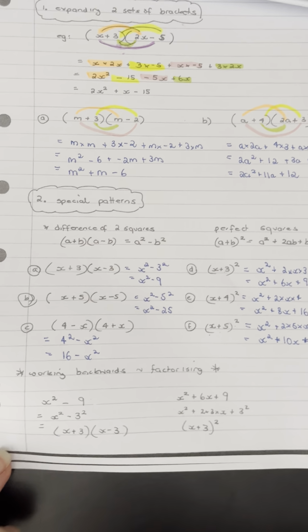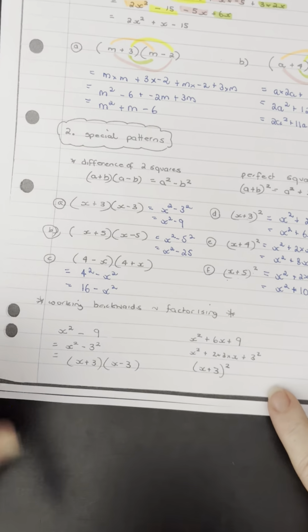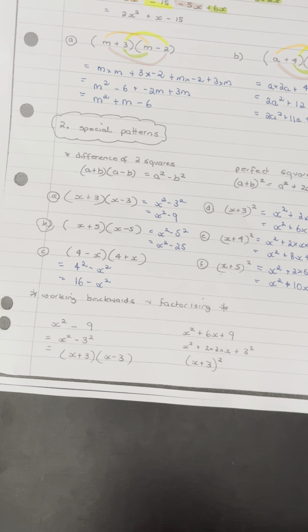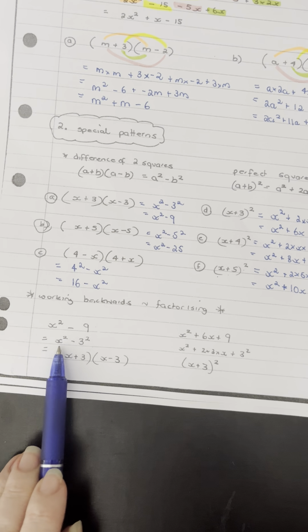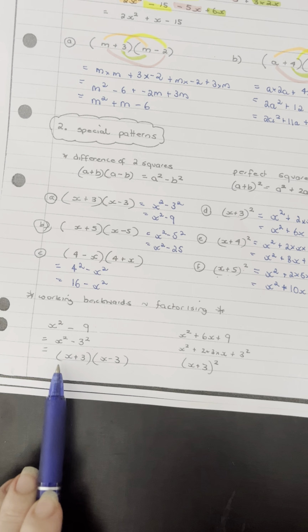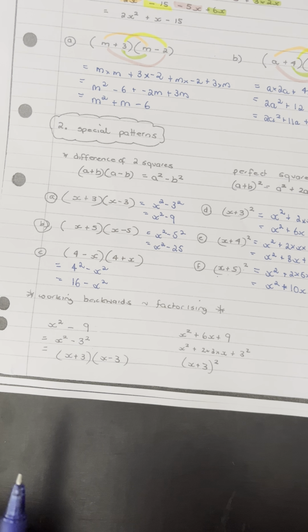Now here I've got a little working backwards question that I'm just showing the process for. We're going to do a little bit of the factorising on the back of this sheet. So we've got x squared minus 9. We can write that as x squared minus 3 squared, and then we can write x plus 3, x minus 3, just to link it to that expanding version, and then they're going backwards.